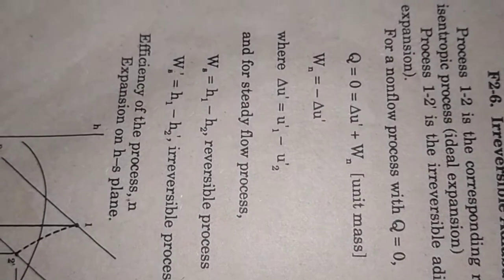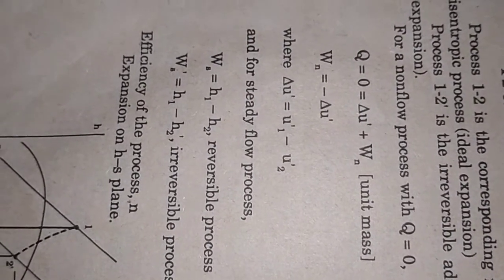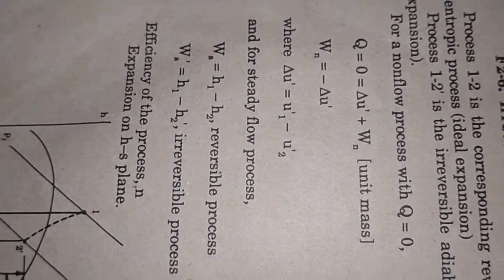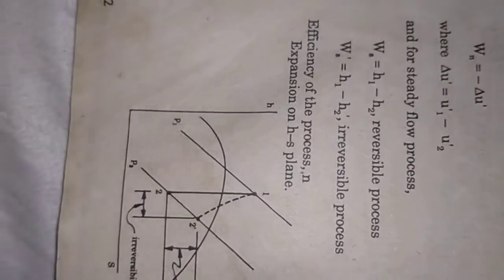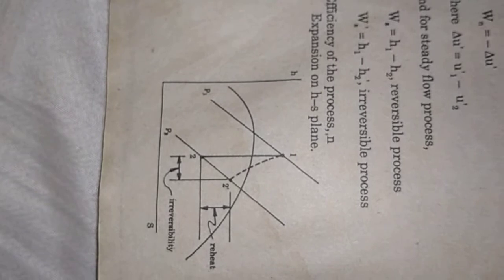So for steady flow, h1 minus h2 for the reversible one. And for the irreversible, it is h1 minus h2 prime. So you can see it on the HS diagram. From point 1 to point 2, it is not reversible. That point 1 to point 2 has an irreversibility component, as if it is reheating. It is a small amount of heat, but almost negligible, close to 0.